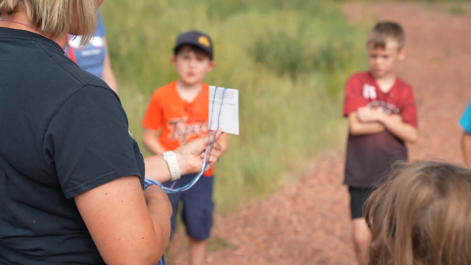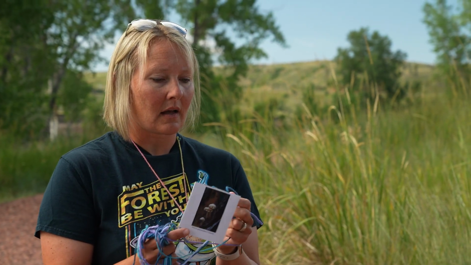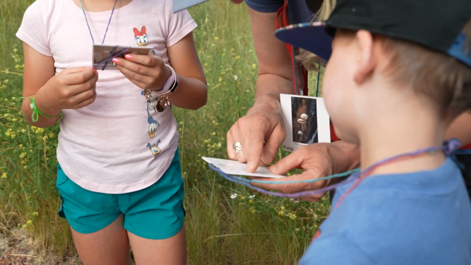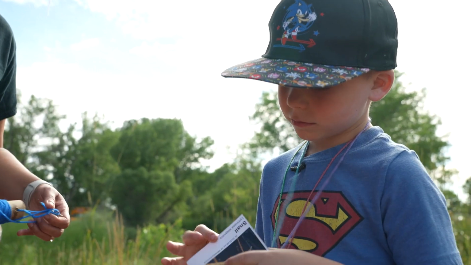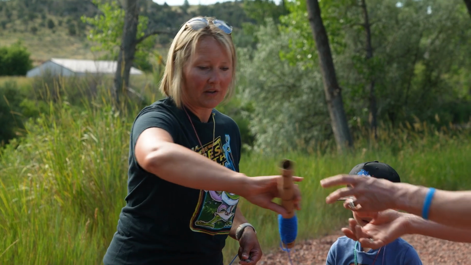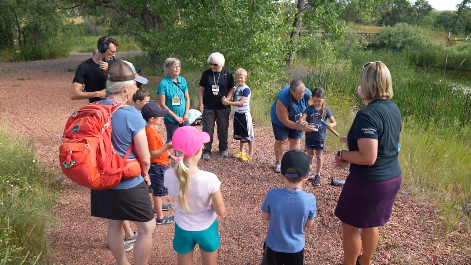I'm going to give you a card. What's on there? A mushroom. So on the front, it tells you what your organism is. On the back, it tells you what this organism eats. Mac is a snail. Who eats snails? Fish. Okay, Taylor, grab your string. What else do you eat, Taylor?